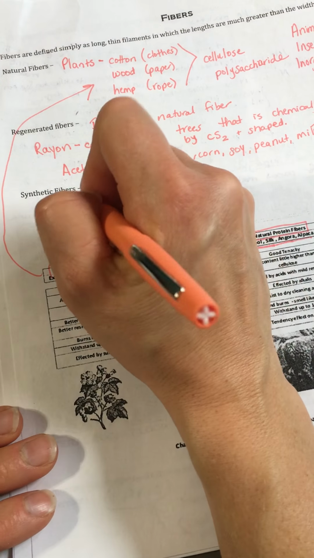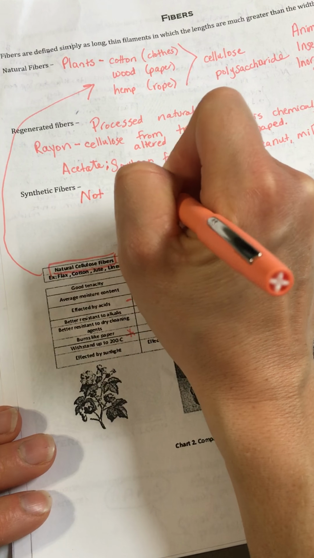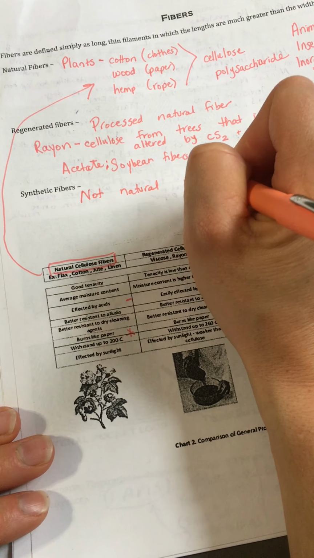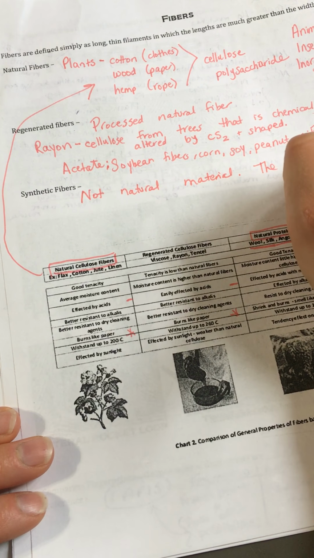All right. Synthetic fibers, these are not natural. That's why they're called synthetic, right? So you're like, duh. So not natural material. And these would be the strongest of all known materials.